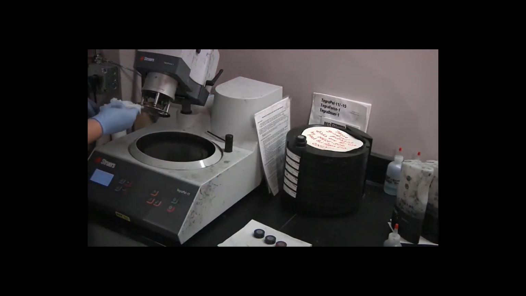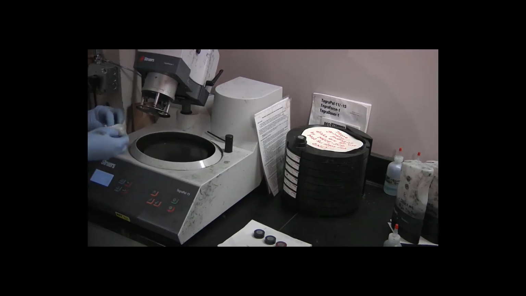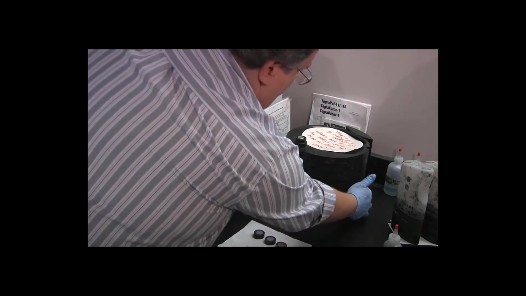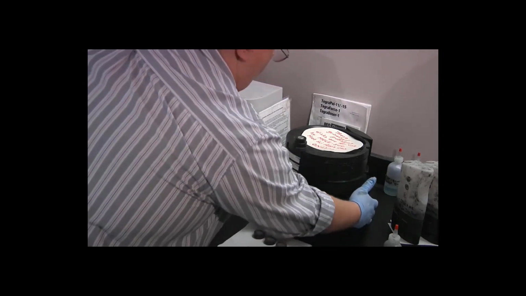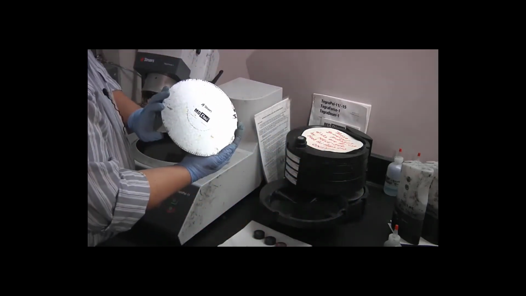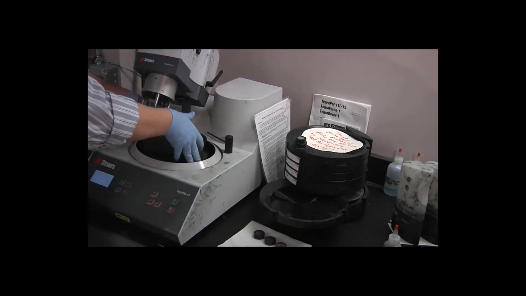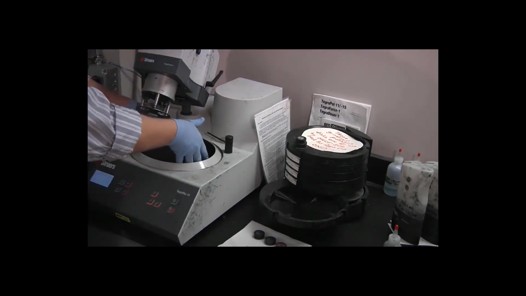And wipe the bottom of the mover plate, and the edge of the turntable. Okay, now we're ready to begin the next polishing process. So we get disc number 5 out of the carousel. Disc number 5 should say MD DAC on the back. Place it on the turntable.